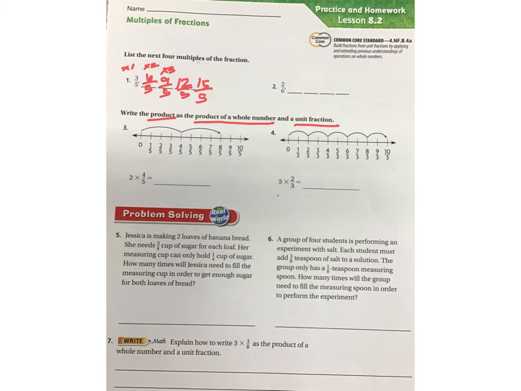So 5 times 2/5. We have times 1, times 2, times 3, times 4, times 5 is what? 10/3. Are we done? No, we haven't written it as the product of a whole number and a unit fraction. We've only done half of it. So we have to write the product is the answer when we multiply.